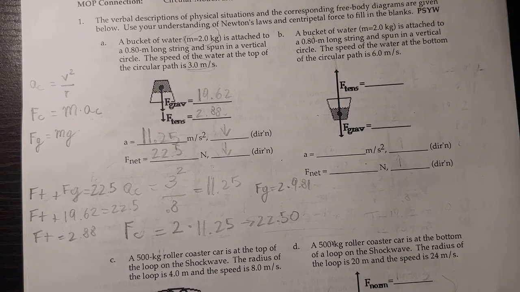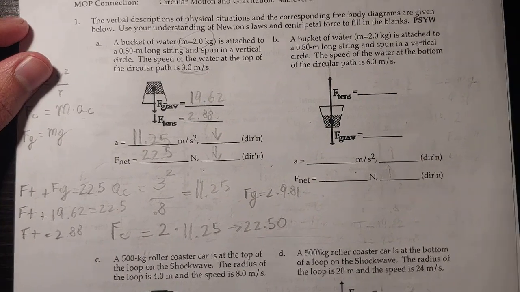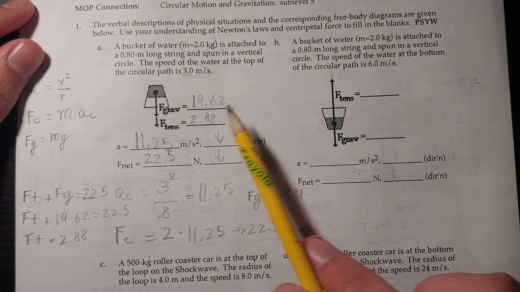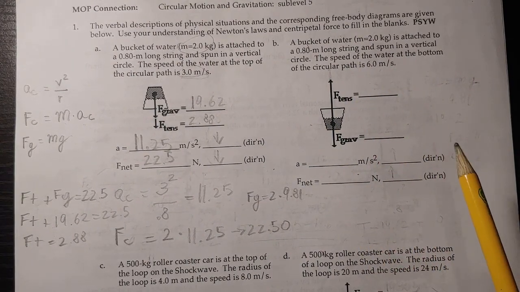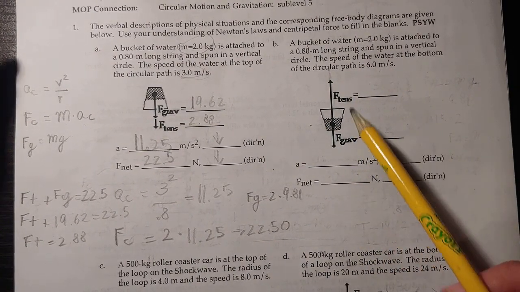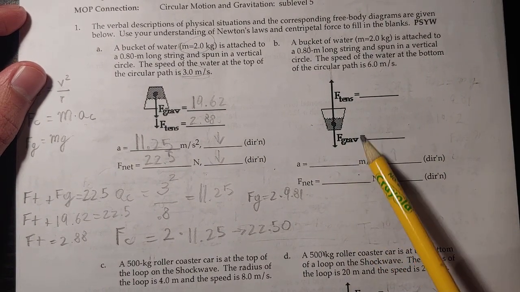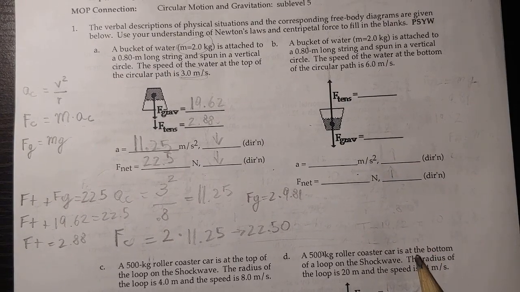A bucket of water, 2 kilograms, is attached to a 0.8 meter long string and spun in a vertical circle. The speed of the water at the bottom of the circular path is 6 meters per second. The first thing we notice is that the speed is different, but the rest of the question is pretty much the same. What changes is the direction of the forces. Here, the force of gravity is going down, and the force of tension is going up. Why? Because the bucket is at the bottom of the circle.